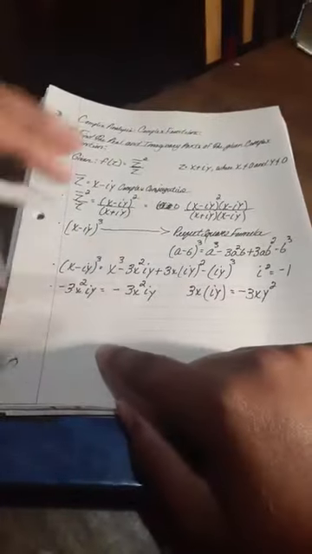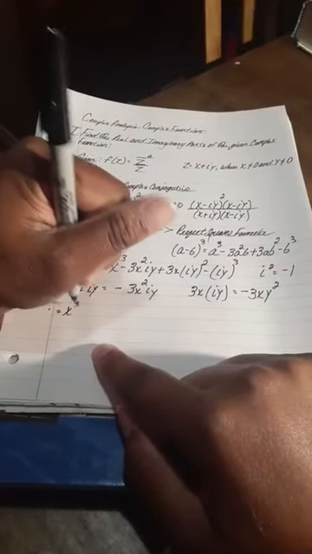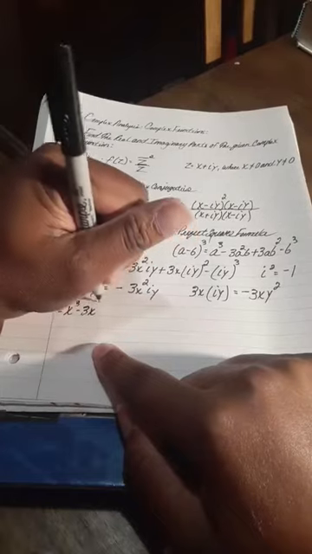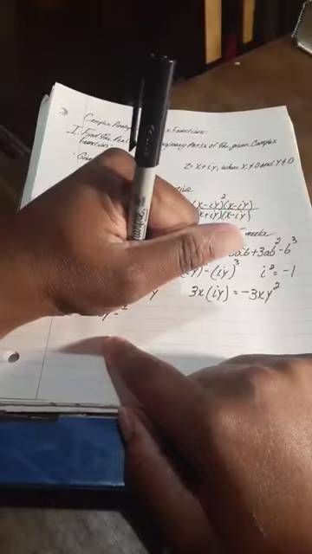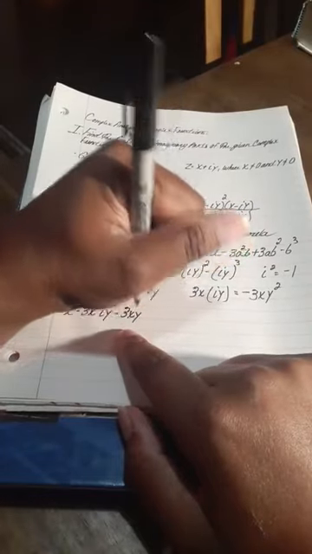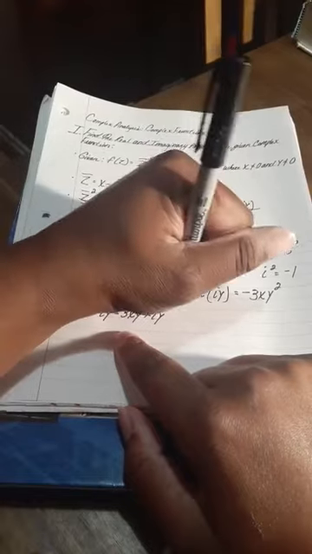That's negative 3x y squared. Then we put everything together, so we'll end up with x cubed minus 3x squared iy minus 3xy squared plus iy cubed.